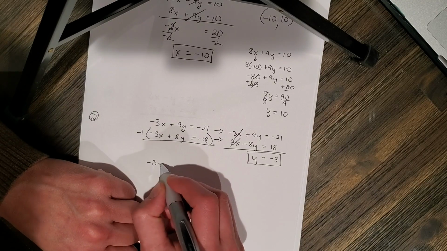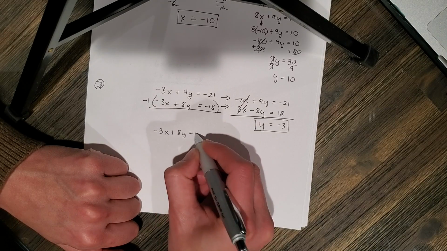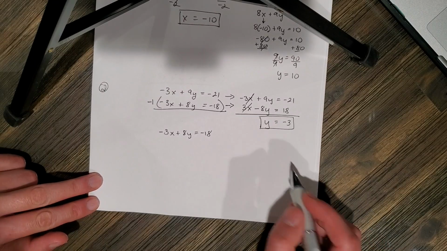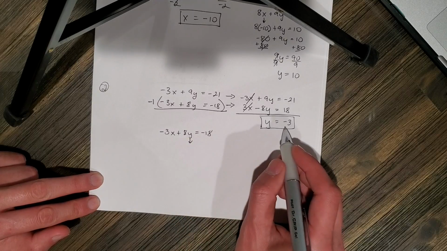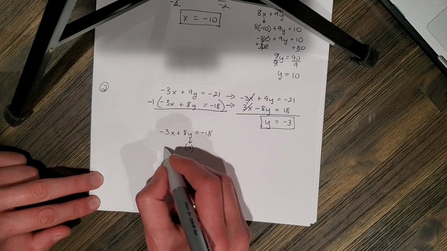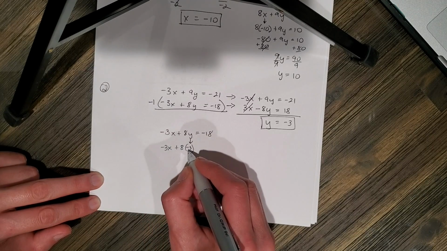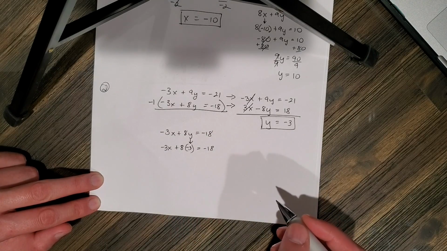So negative 3x plus 8y equals negative 18. I just want to pick one of the equations. Then in the step below it, I'm just going to substitute the y here. So I'm going to substitute it with the negative 3. Okay, let me bring everything else down. Negative 3x plus 8 times negative 3 equals negative 18.